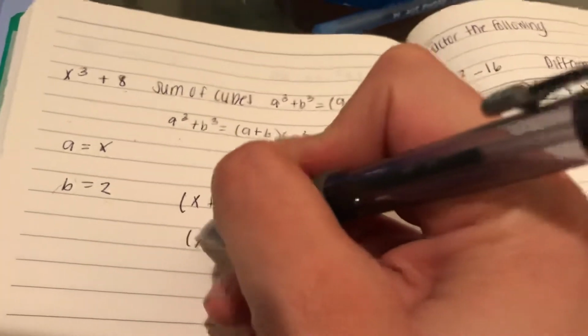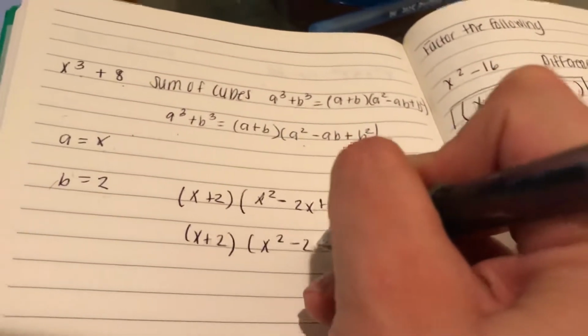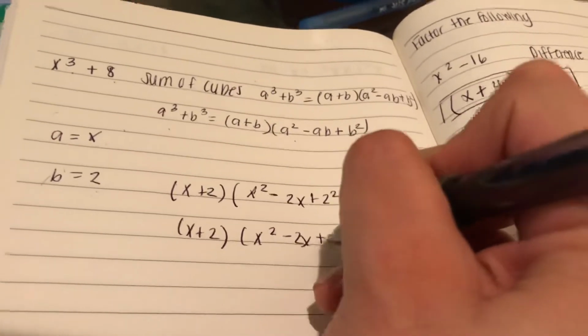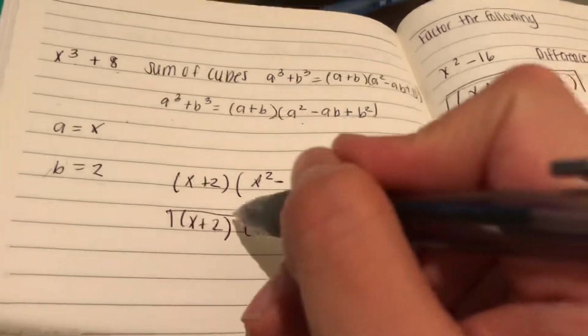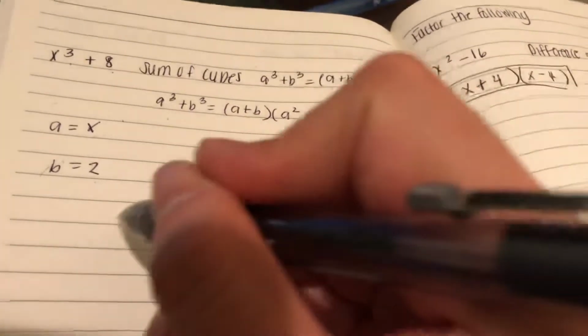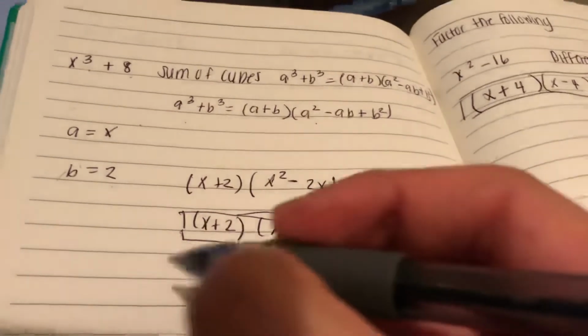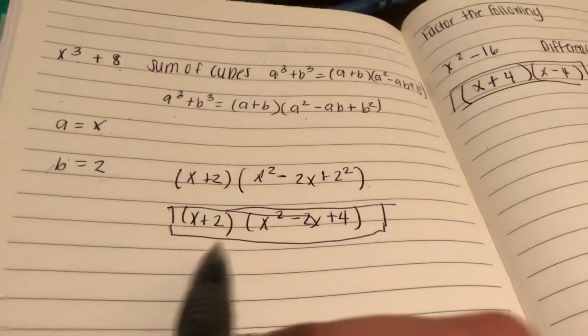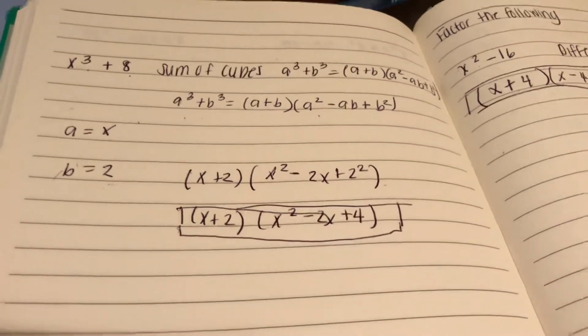So my answer is x plus 2 times x squared minus 2x plus 4. And that is my answer. So I used the sum of cubes formula. So it is x plus 2 times x to the power of 2 minus 2x plus 4.